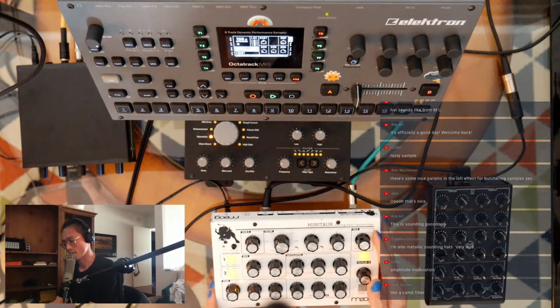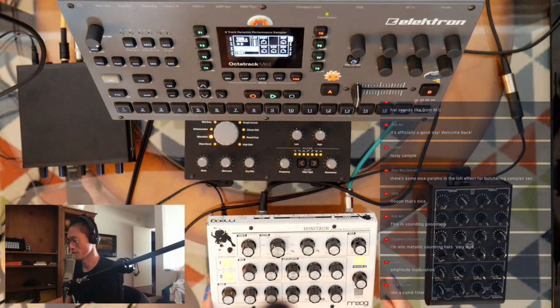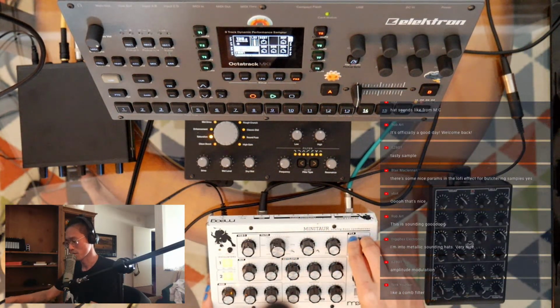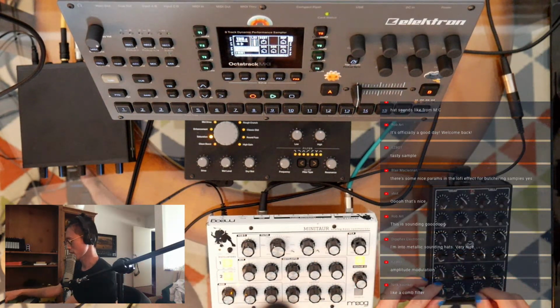One other thing that you can't miss is the bass, and here I have my Minotaur, which I'll be using to just sort of create a longer line of something going on in the background.